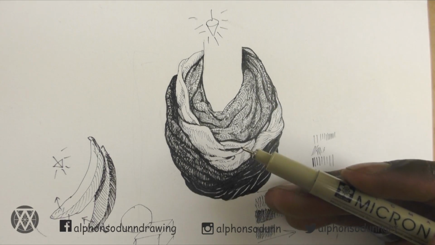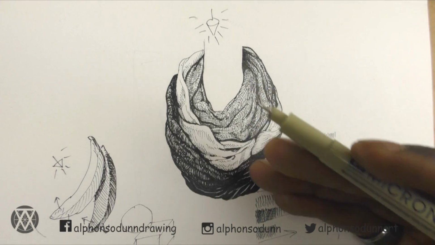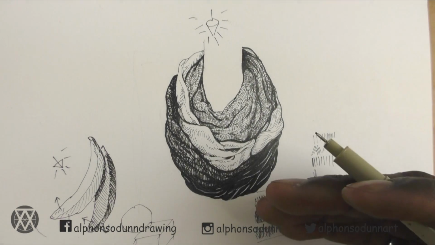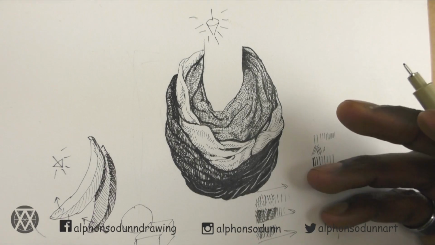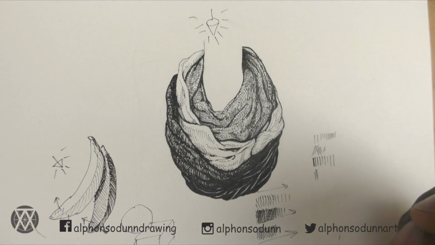You have to restrain yourself and understand that if I want to convey this as lighter, then I will space my strokes out. I'll use fewer strokes and things like that. So it's a really cool exercise. I use it all the time, and hopefully it's something that you can apply to your own work as well.